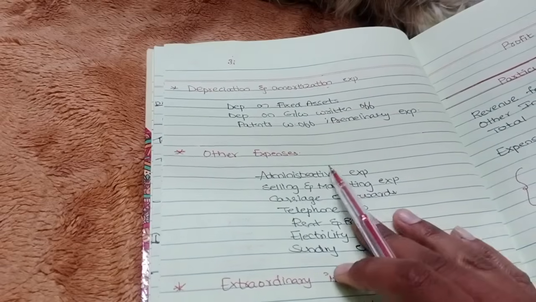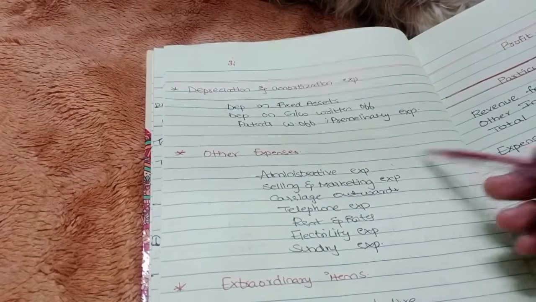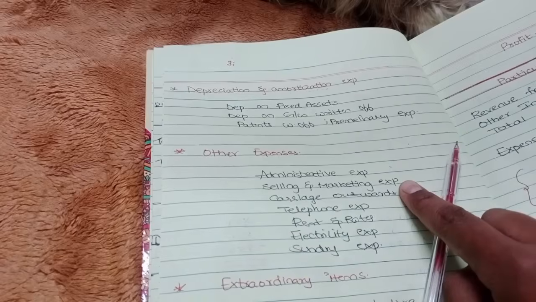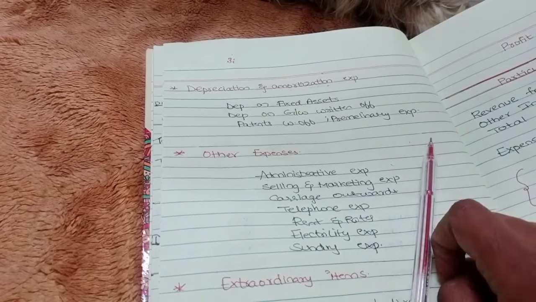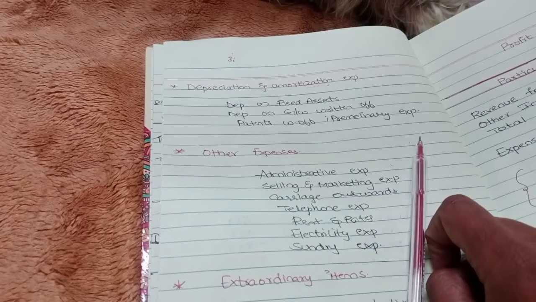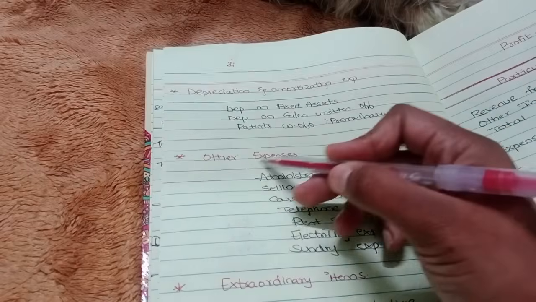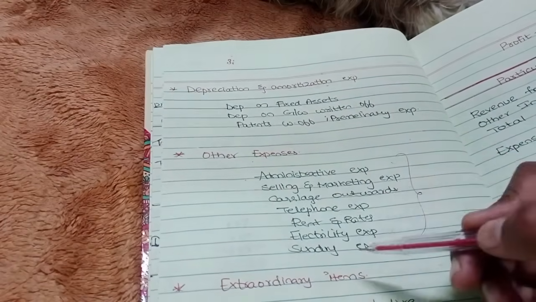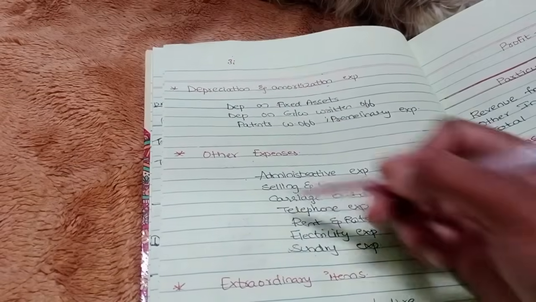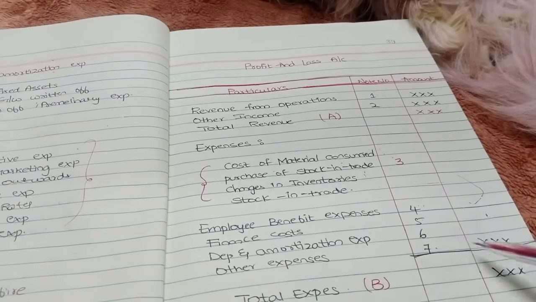After depreciation and amortization expenses, you have other expenses. Other expenses means administrative expenses, selling and marketing expenses, telephone expenses, sundry expenses, electricity expenses, rent and rates, and carriage outwards. These are the things you will get in other expenses. In the question they will give administration expenses, sundry expenses like this. First we need to add all that in working notes. Whatever amount we get, we should add in the proforma here.